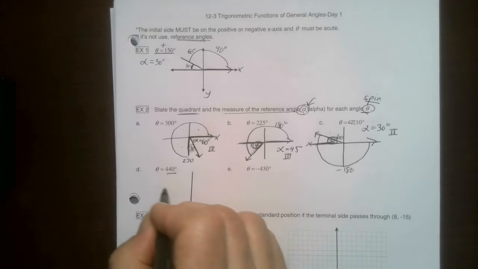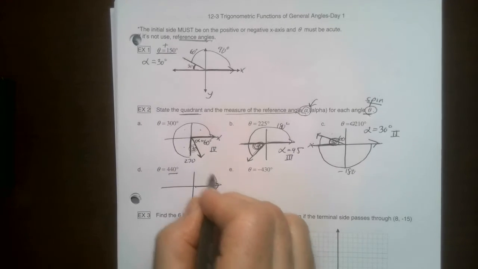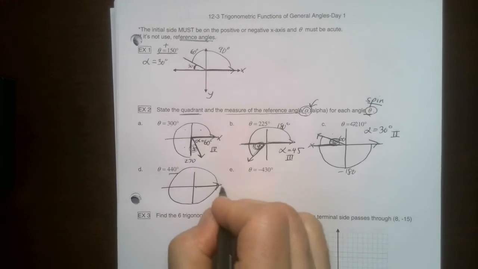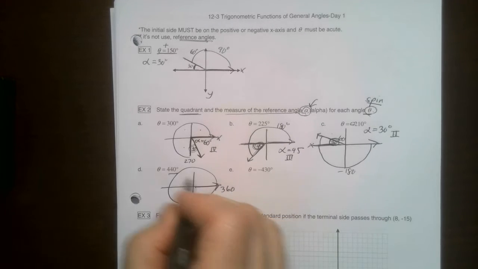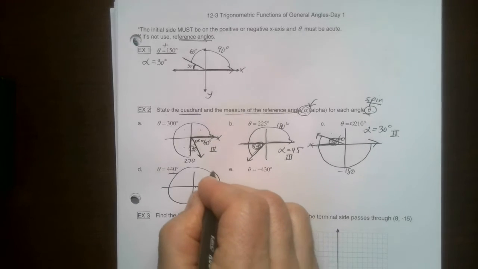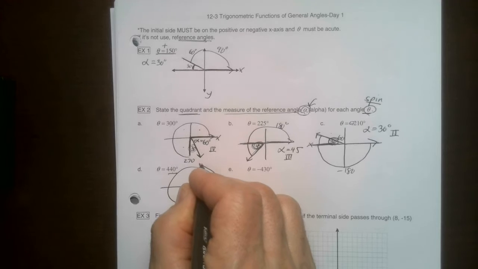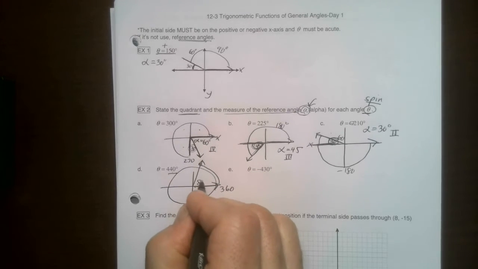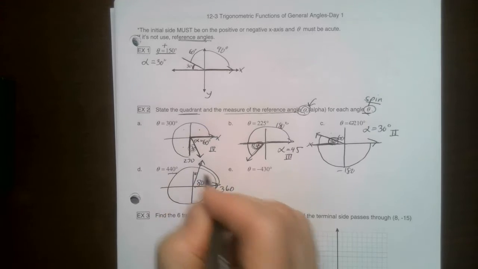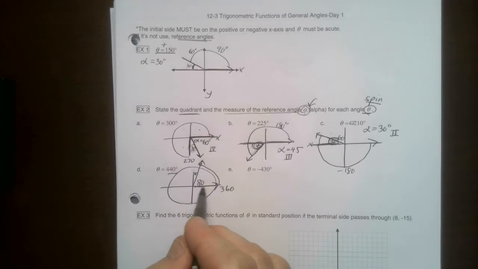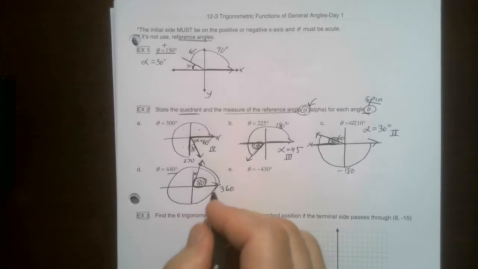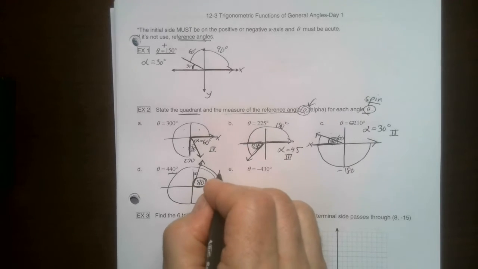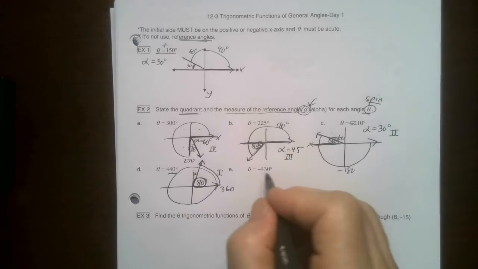440. So this means we just got to go around 360. And then ask ourselves, how much farther? Well, we need to keep going 80 and then stop. That's where it would stop, right there. So this is 80. This little sliver's 10. Which one is my reference angle? This one. So that's my reference angle, and I'm in quadrant 1.